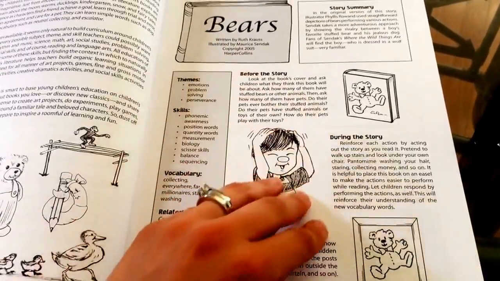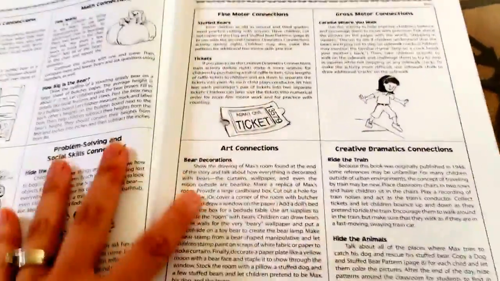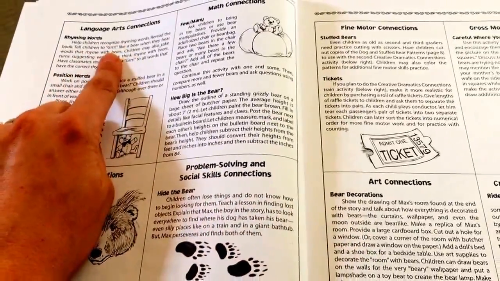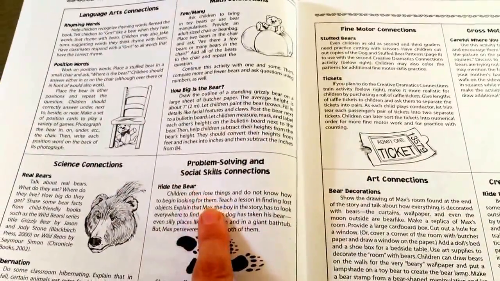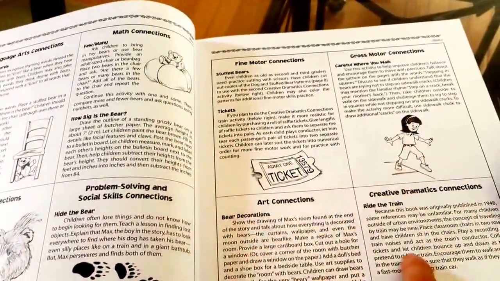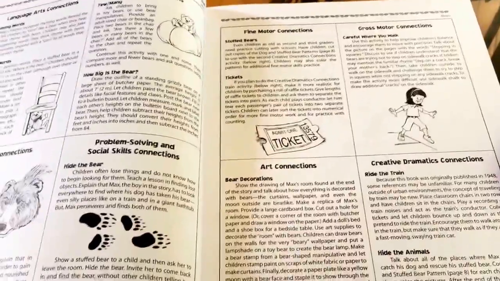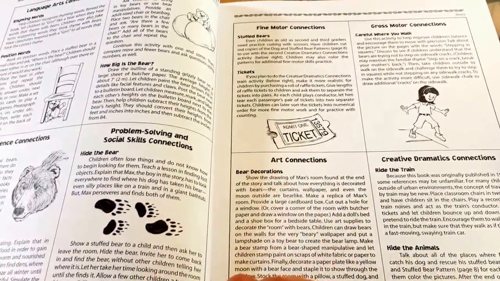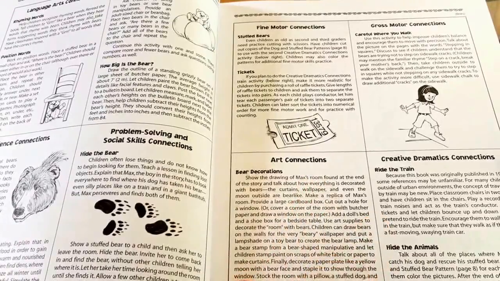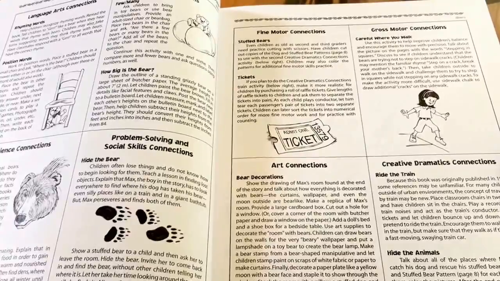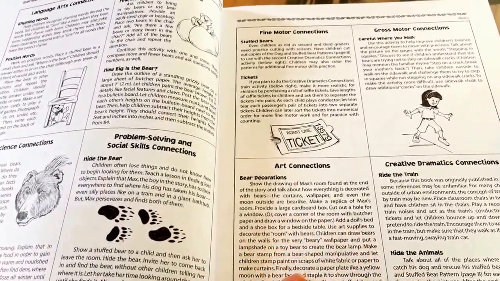So I went ahead and I read this, and then you flip over and there are different language arts connections, math connections, problem solving and social skills, science, fine motor, gross motor, creative dramatics, and art. We are also going to be doing a sensory. We will have practical life. I'll add a little bit of geography in there.